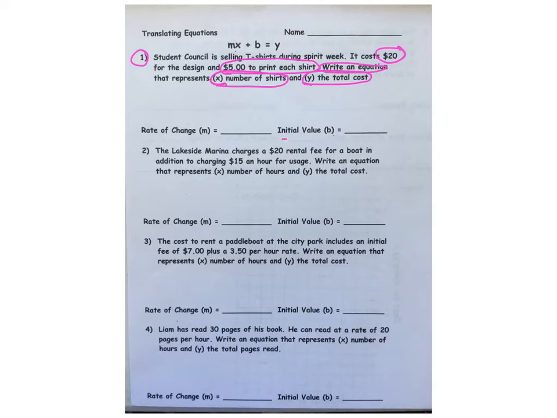Well, we know we have a one-time fee that we have to pay. That is $20. Each shirt we print will cost $5. So our rate of change, or our slope, is $5 per one shirt. And if you divide, that gives us 5.